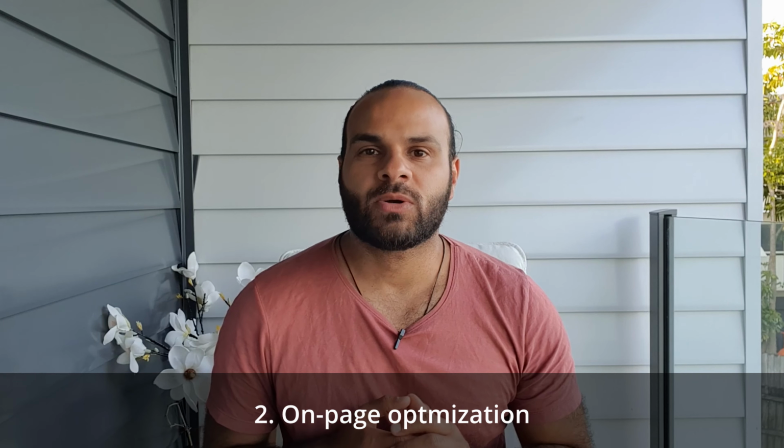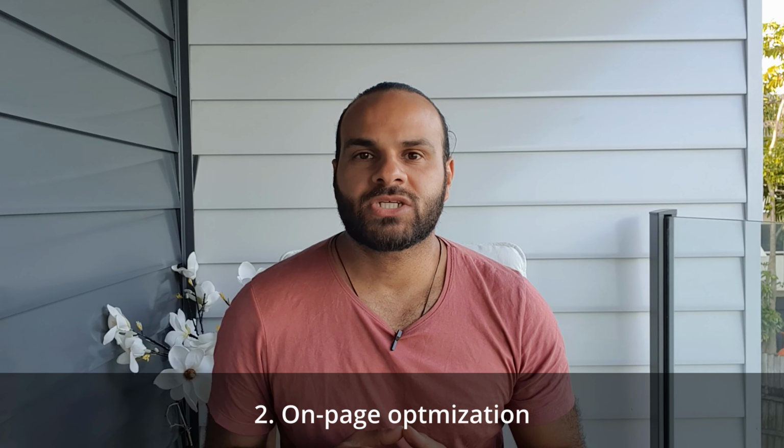Then we have on-page optimization. And the purpose of on-page optimization is to make it easier for search engines to find your web pages.